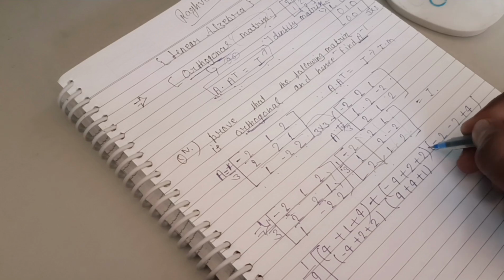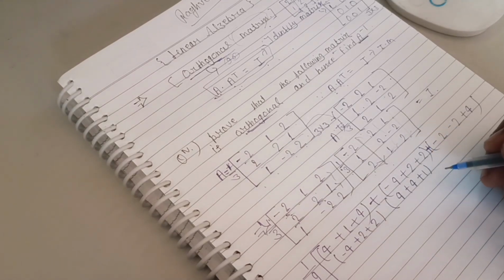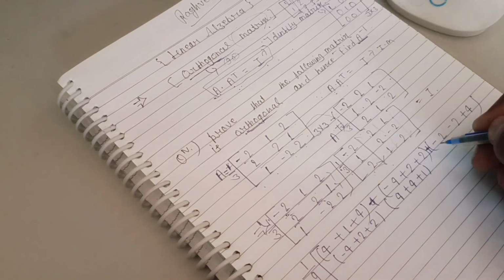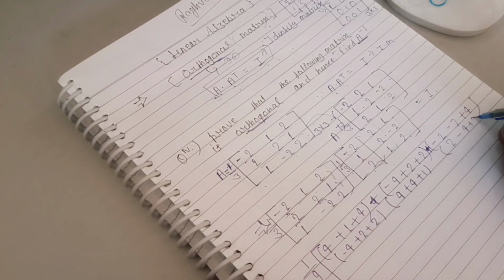Yeah, these here will be sign of plus, that we have to add all of this now. So here will be just nothing. 4 plus 4 and 2 minus 4 plus 2.